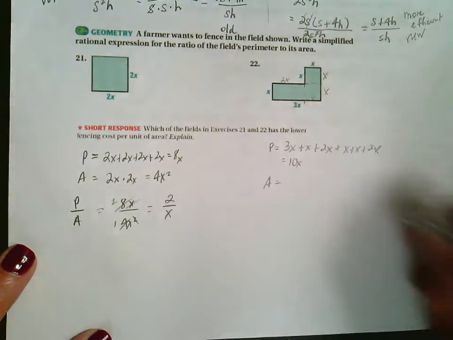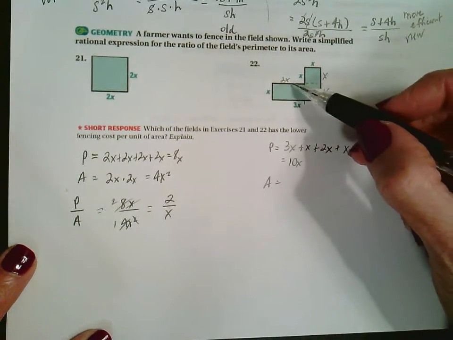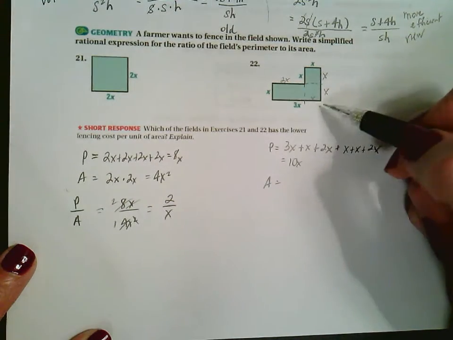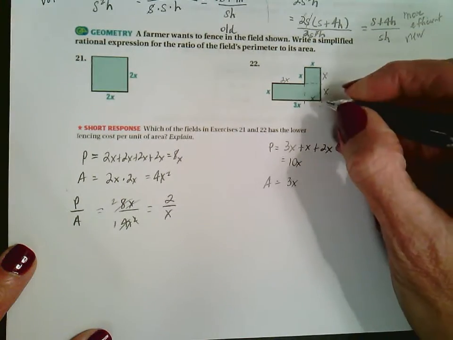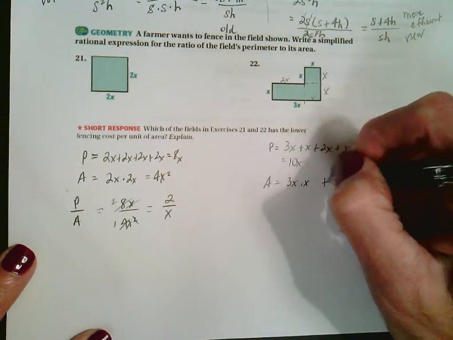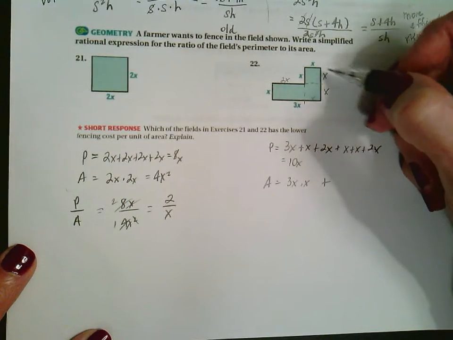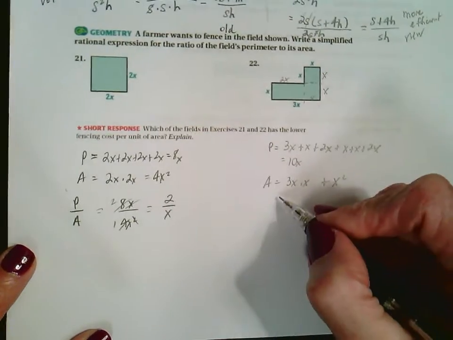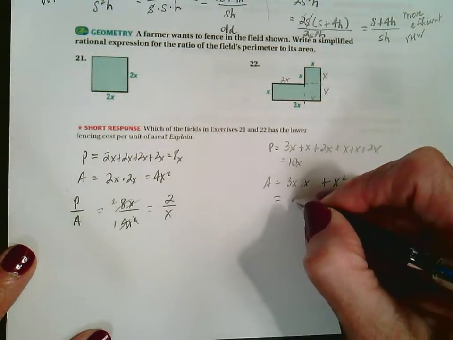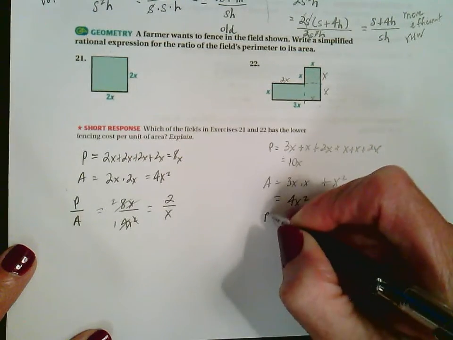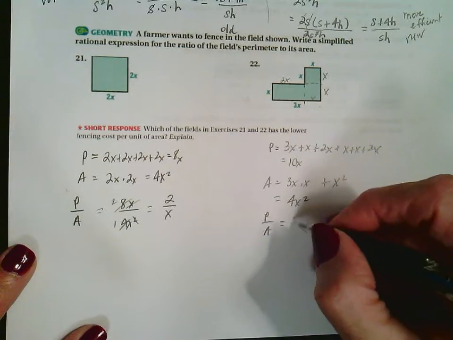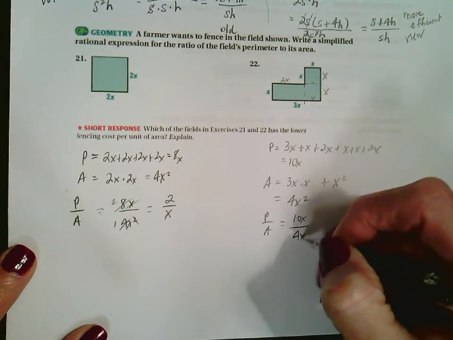Okay. And then area, I think we're going to have to do this in parts. Let's just do this rectangle right here on the bottom. It's got a length of 3x and a width, we could say, of x. And then that leaves us with this square up here, and it's got a length of x and another length of x. So altogether, that's 3x squared plus 1x squared, 4x squared. And then we're going to do that ratio because we're basically looking for a fencing cost per unit of area. So we've got 10x over 4x squared.